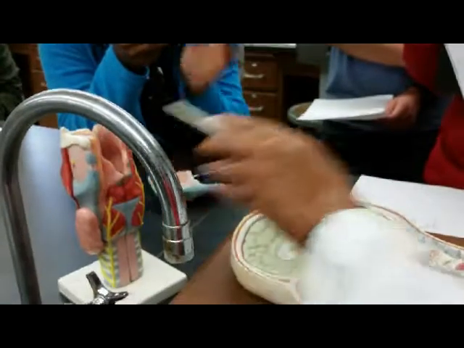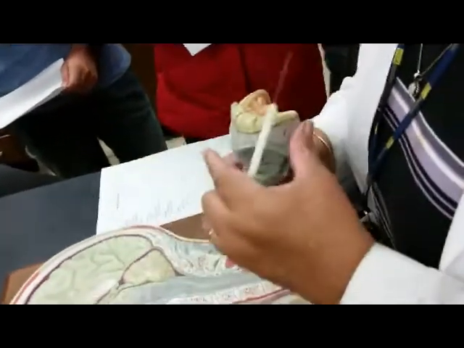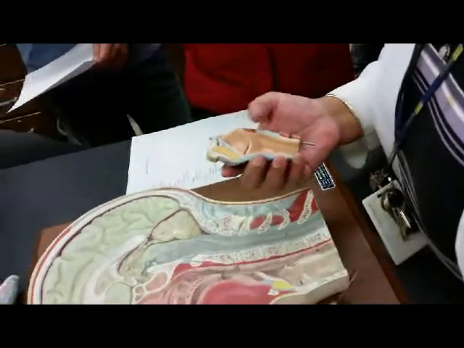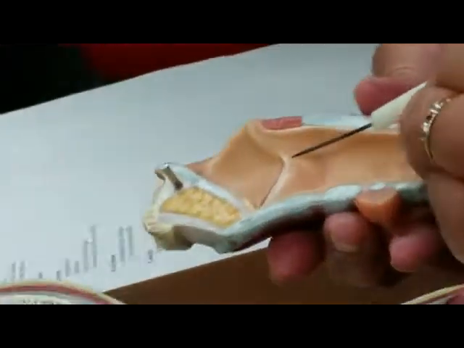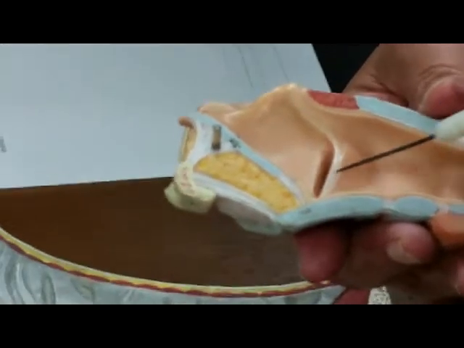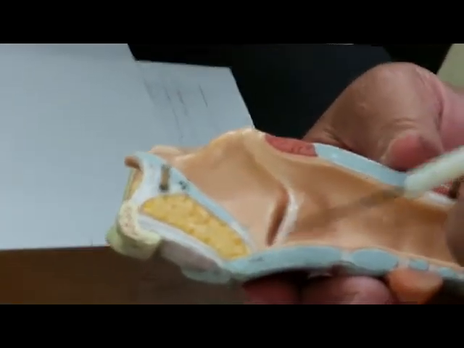Okay, so we have a smaller version of the larynx, again with the epiglottis, the glottis, and thyroid cartilage in front. And now we can open this one. This would be the glottis. In white would be the true vocal cords or the true vocal folds.